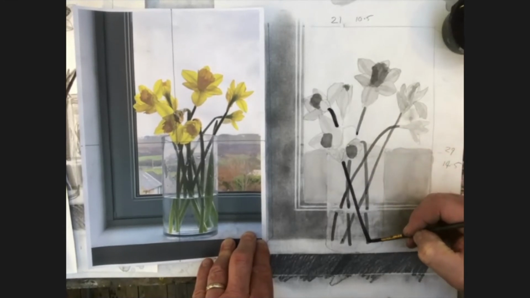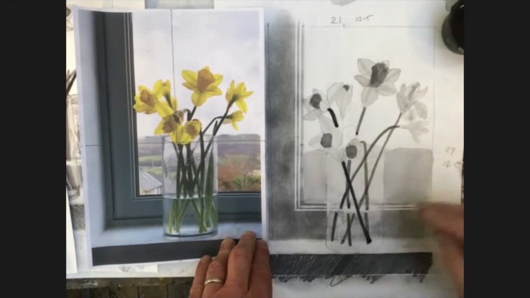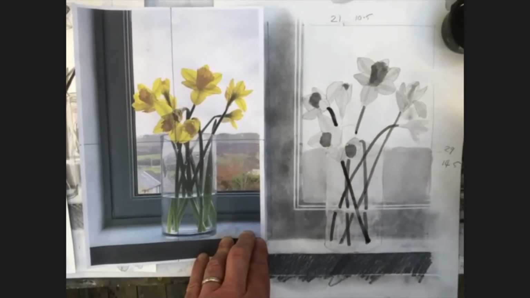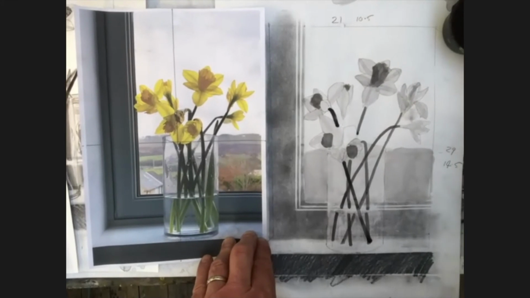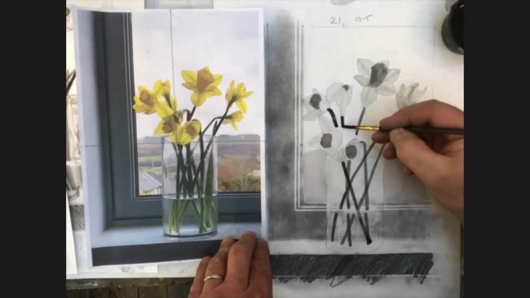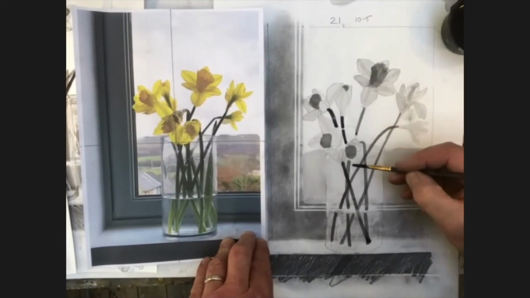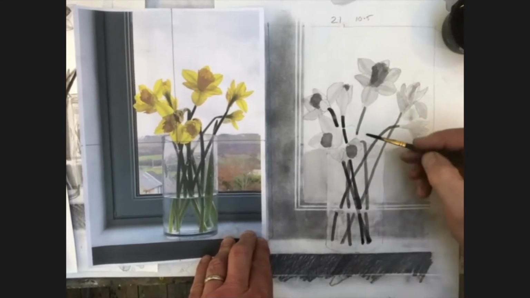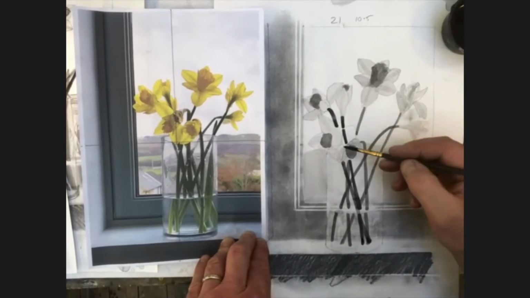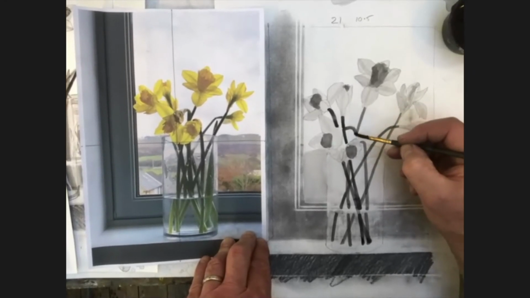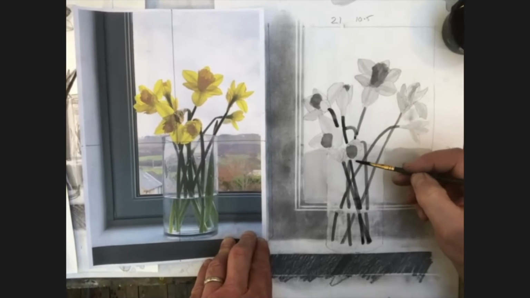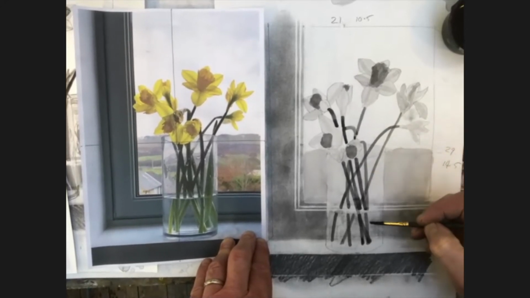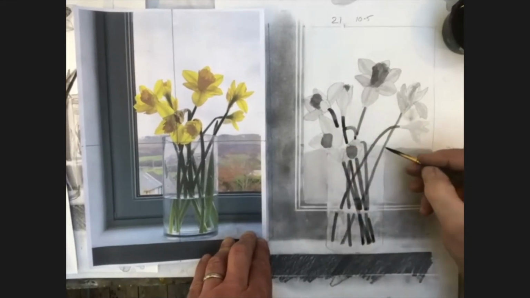Nope. Oh, let's see, I just went three steps. And that one. There's a leaf in there also.